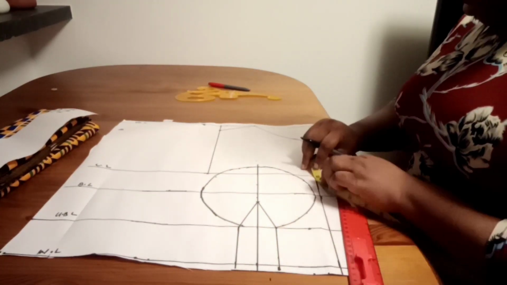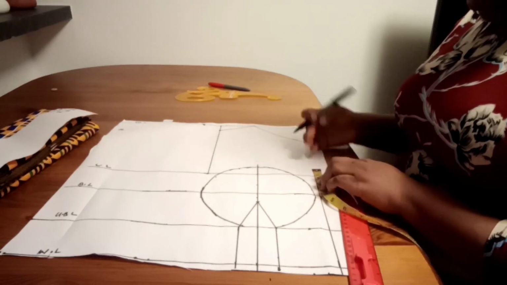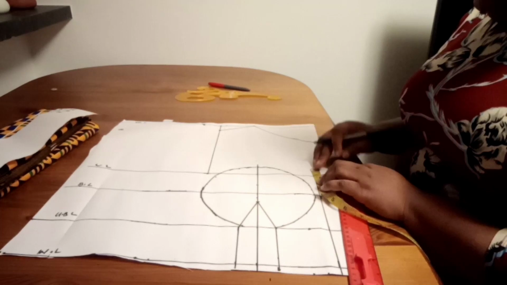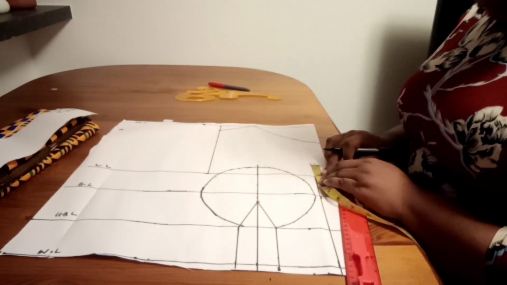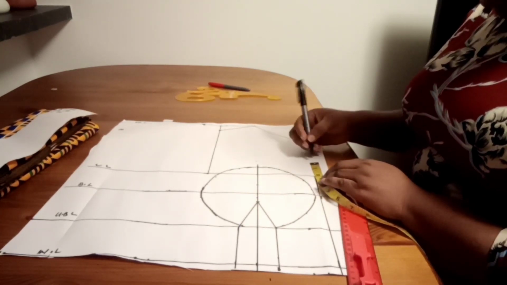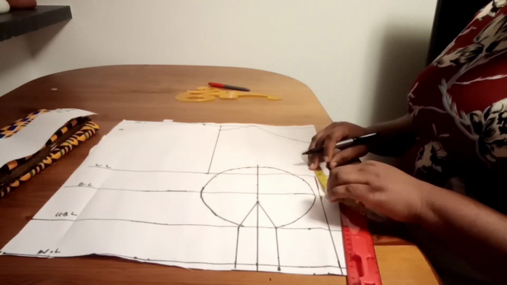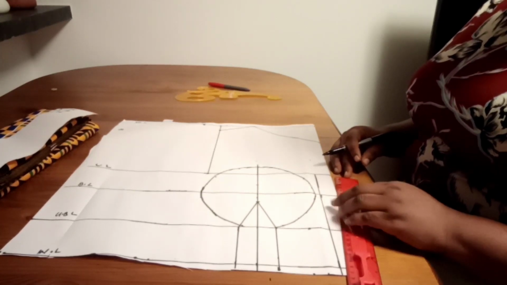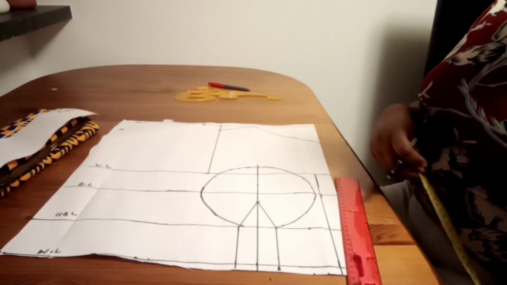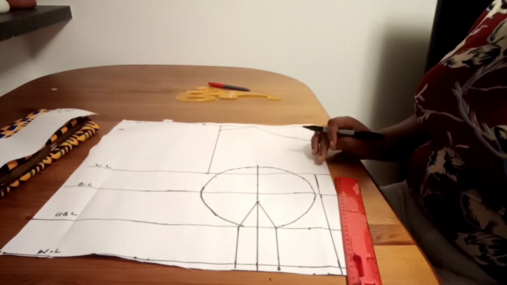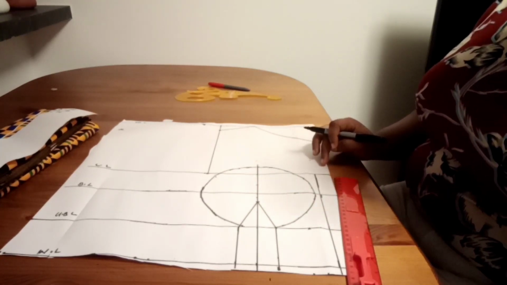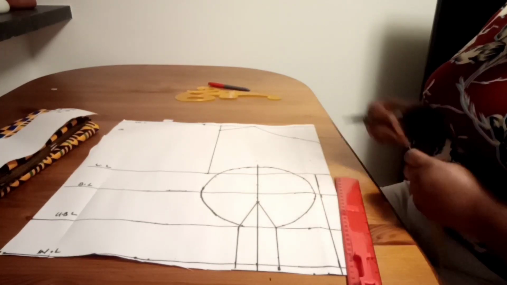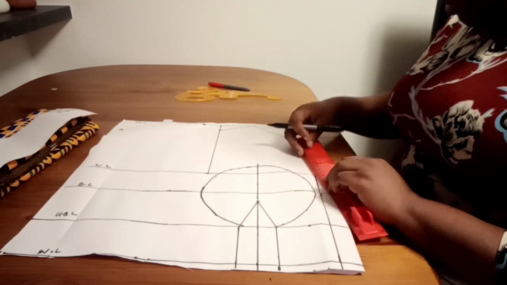I haven't made the line. You can decide to go up by 1 inch or 2 inches, depending on where you want your yoke to stop. So I'll be going up 2 inches. That will also serve as a guide from where I want my yoke to start from. It will serve as a guide to where I'll be cutting out my yoke.